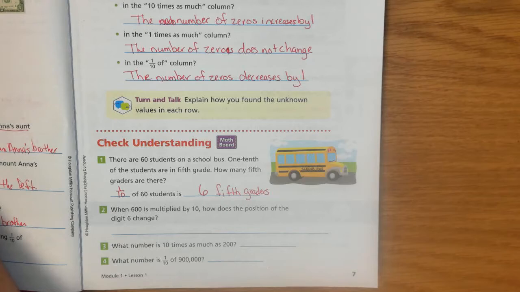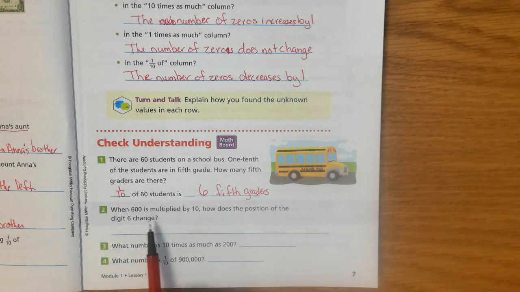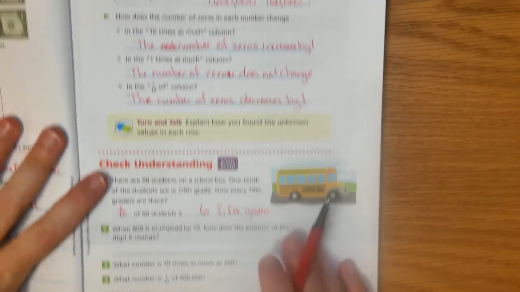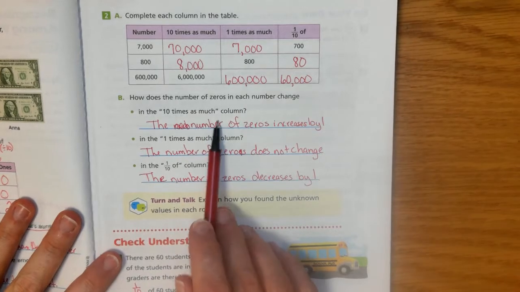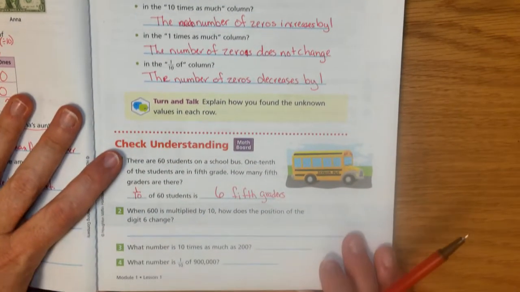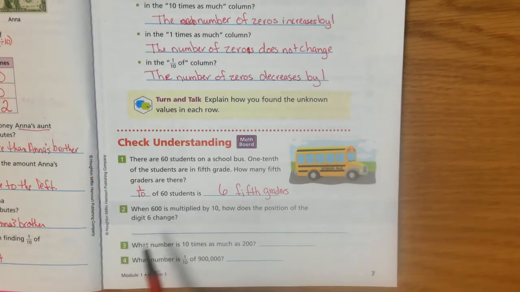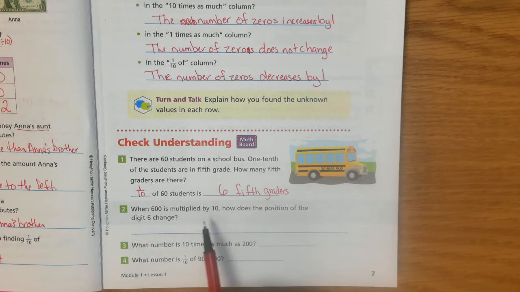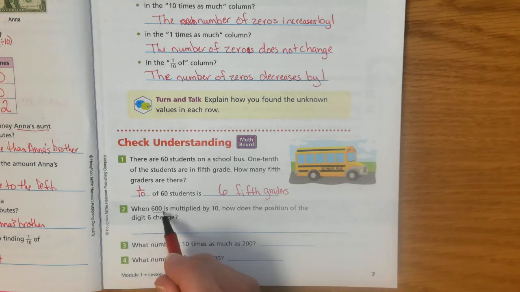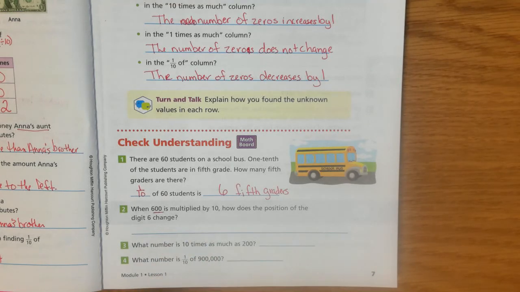Next, when 600 is multiplied by 10, so when we are going 10 times as much as, when we are increasing, we're getting bigger, how does the position of this digit 6 change? Well, if we're in the hundreds place, it's going to now move to the, I hope you said thousands place.